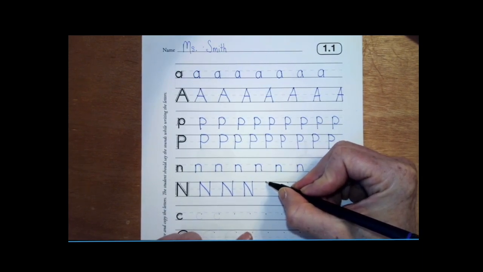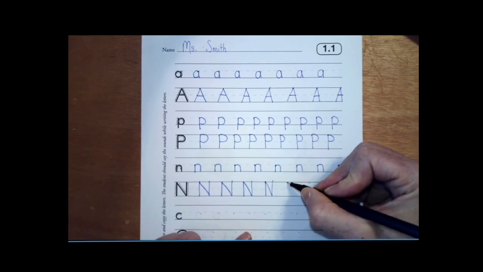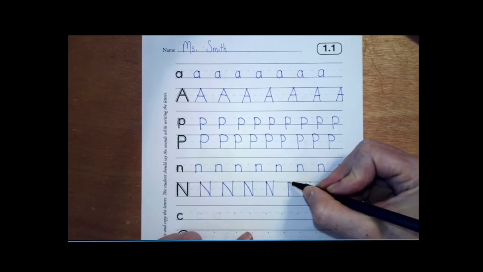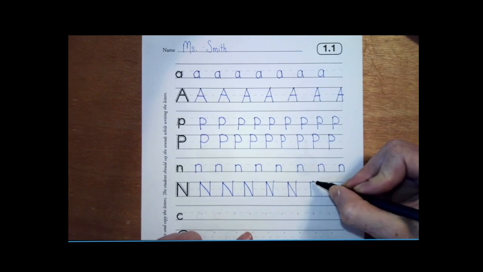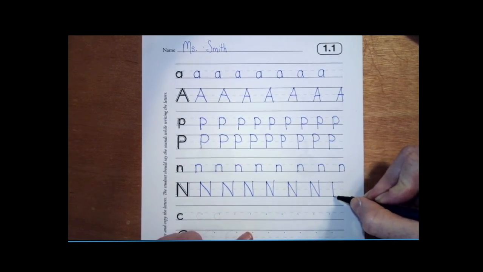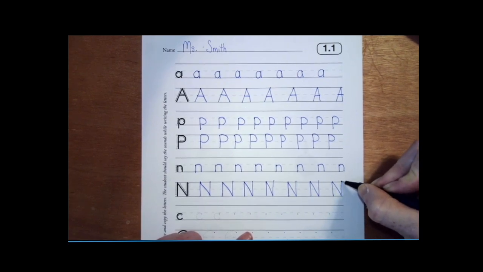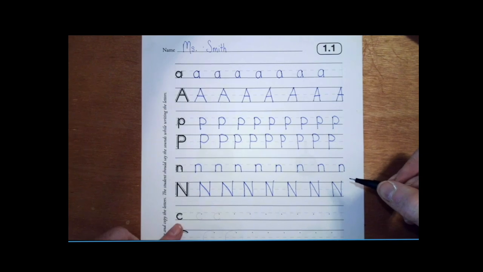Start at the dot, come down, go down, up, down, up. Start at the dot, come down, go down, up. Nice. Woo! Look at the C.